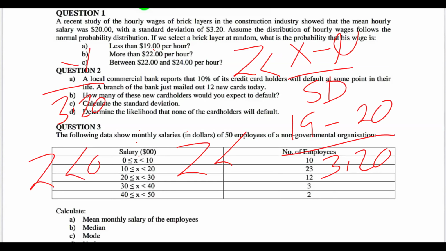0.3125. Correct? When you say 1 divided by 3.20, what answer do you find?